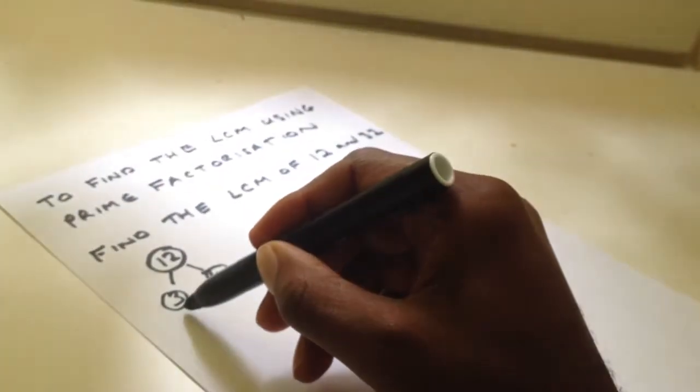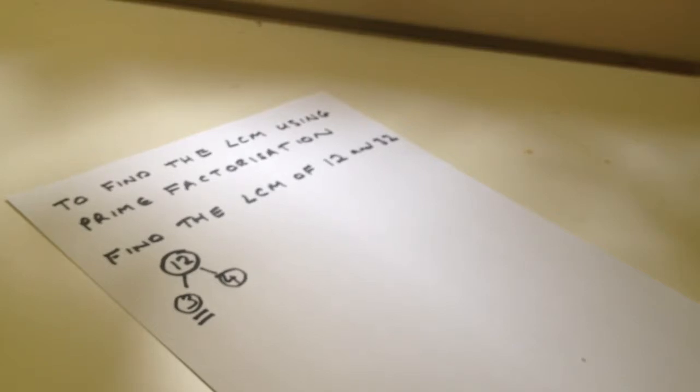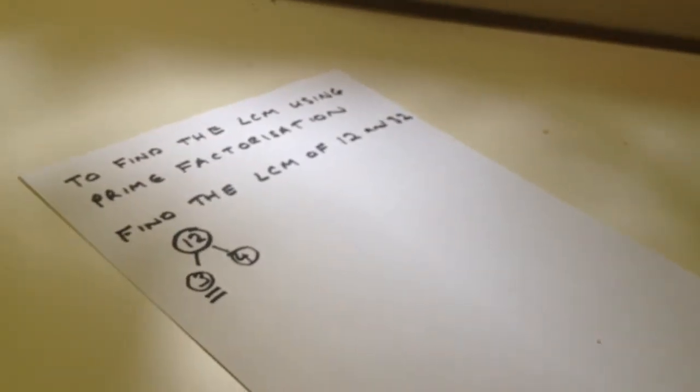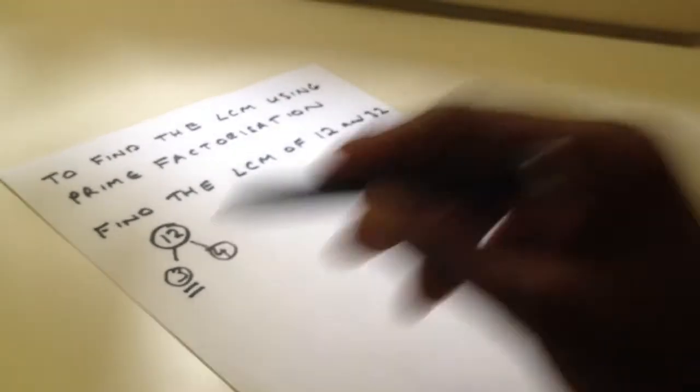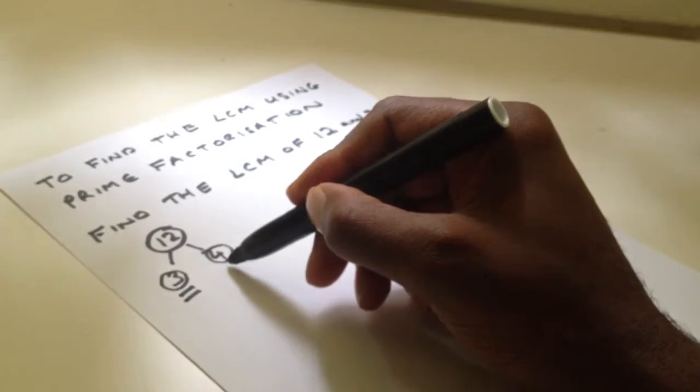Each time I come to a prime factor in that decomposition tree, I underline it twice and I stop decomposing. So because 3 is a prime factor of 12, I will stop there.